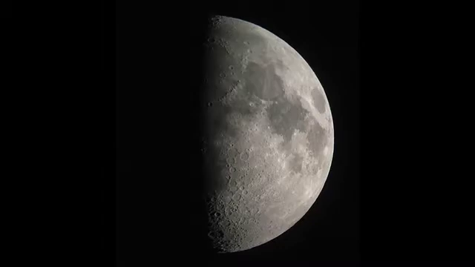Now the moon goes through its phases because it orbits the Earth. And the moon actually orbits the Earth in an ellipse. Kepler's first law says all planets orbit the sun in an ellipse. Well, it's just not the planets. Moons do that also. Our moon can be as close as about 235,000 miles away from the Earth and as far as 250,000 miles away.